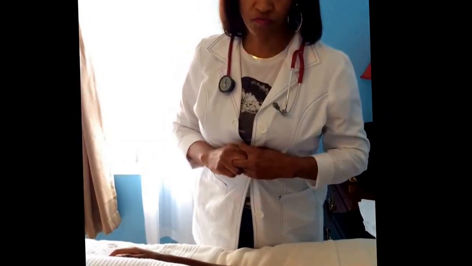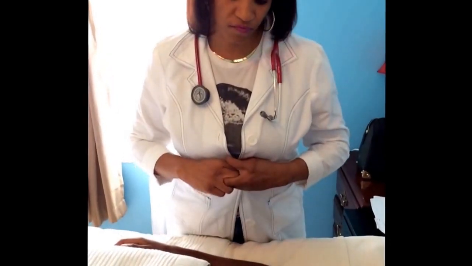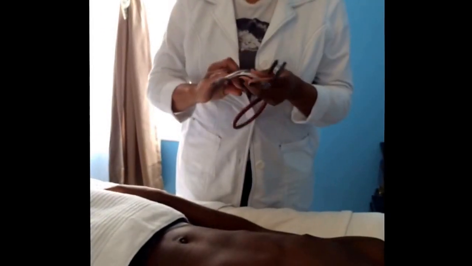We are going to move on to the vascular sounds, which is auscultating the arteries, listening for bruits or hums. We'll use the bell of the stethoscope for this. Also, I'm going to be listening for friction rub as well. So we start here with the right renal artery, using the bell.